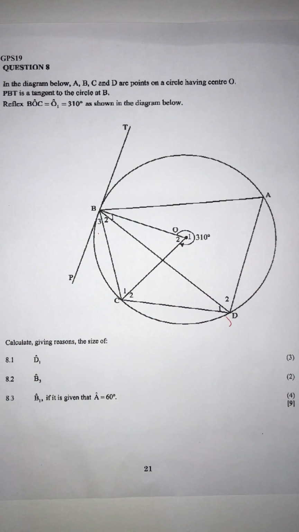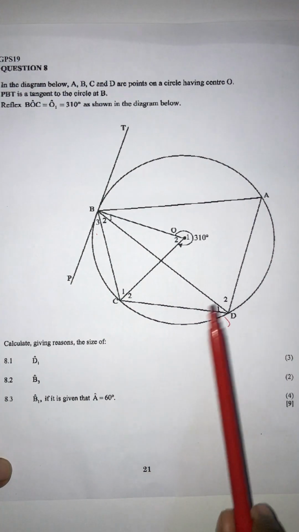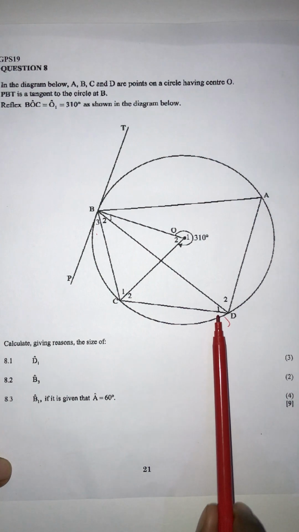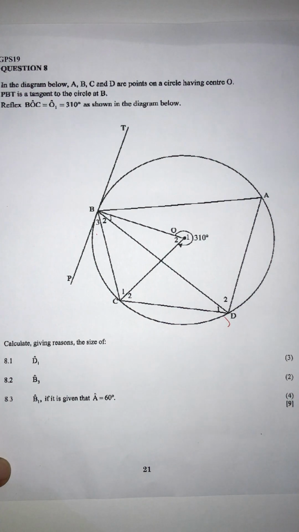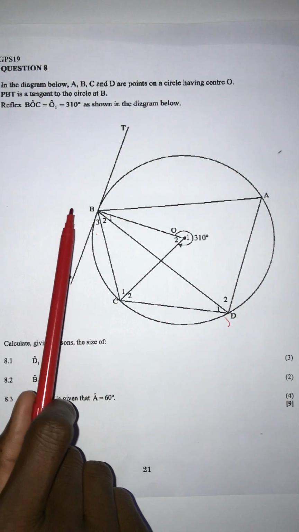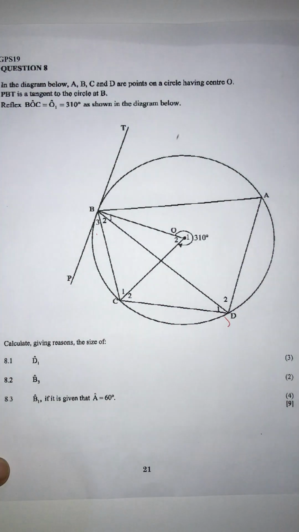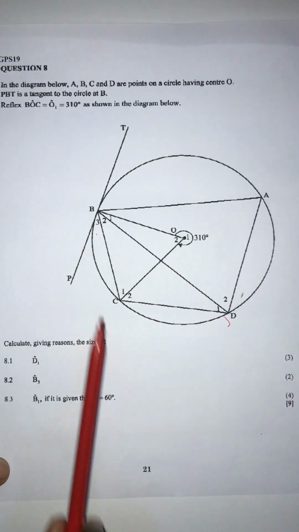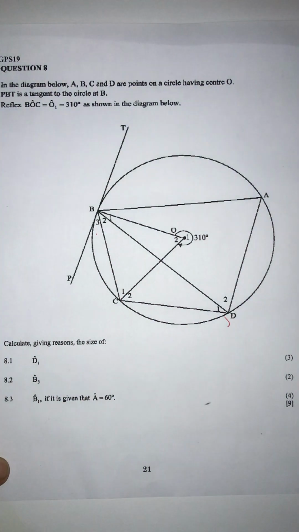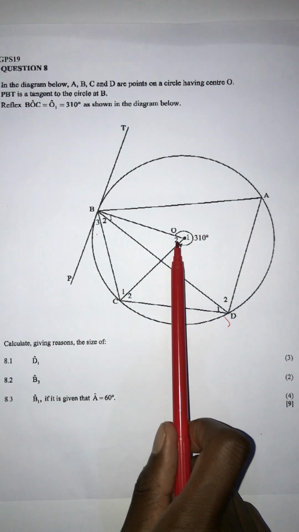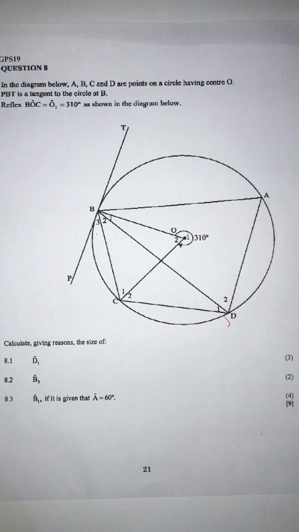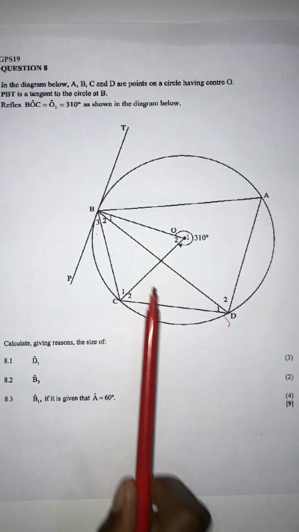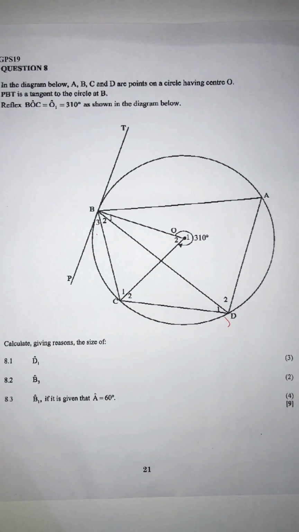So, looking at the diagram, angle D1 is at the circumference of the circle. Now, let's check the chord BC. The chord BC is subtending angle O2, also subtending angle D1.